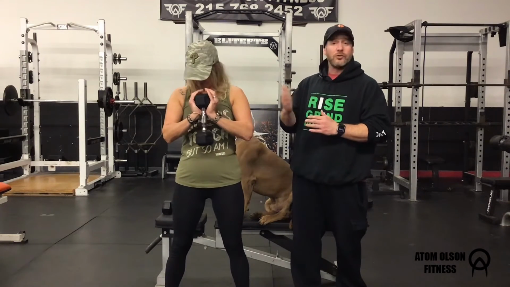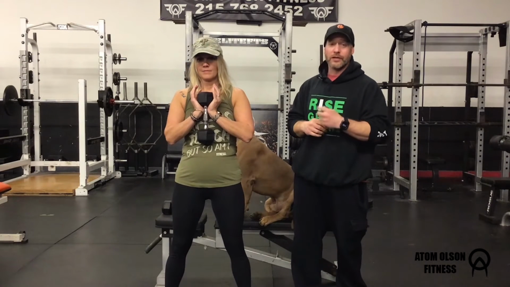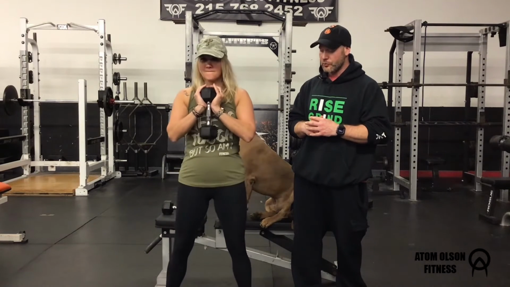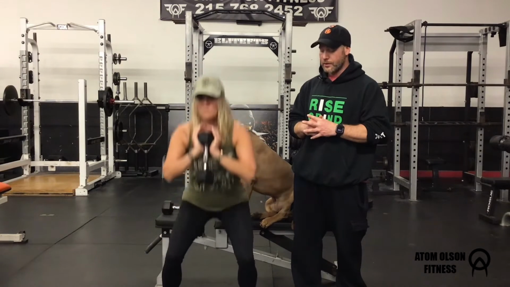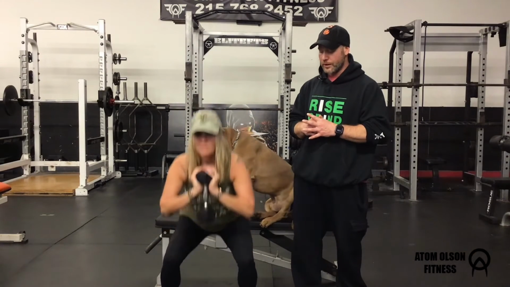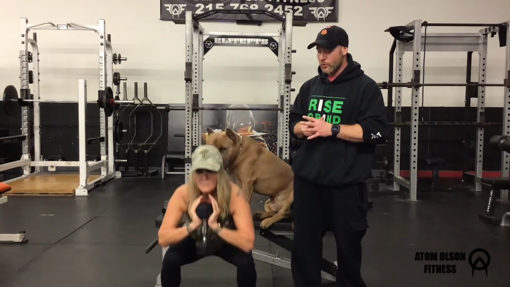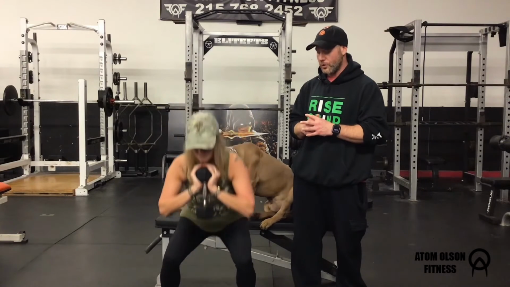We're just going to do a 2 second tempo for 8 reps. So she's going to start right here. We're going to start in 3, 2, 1, and rep 1, 2, 1, rep 2, 2, 1, rep 3, 2, 1, rep 4, 2, 1, rep 5, 2, 1, rep 6, 2, 1, 7, 2, 1, last rep, 2, 1.